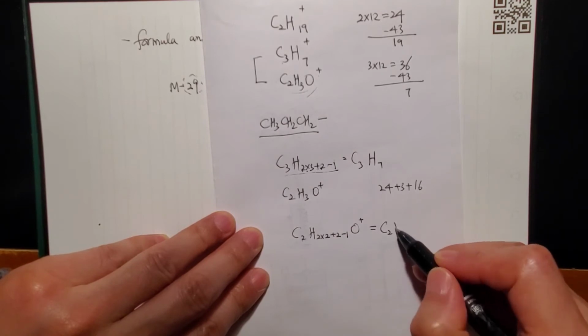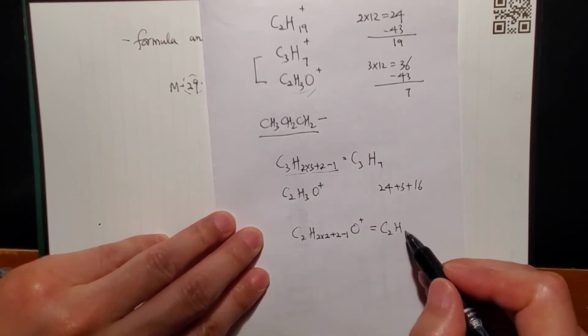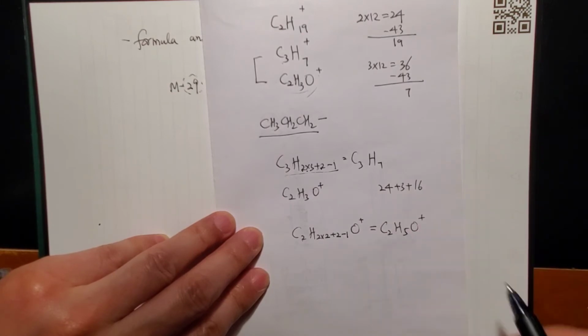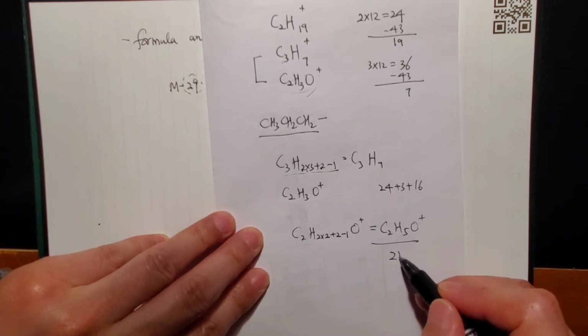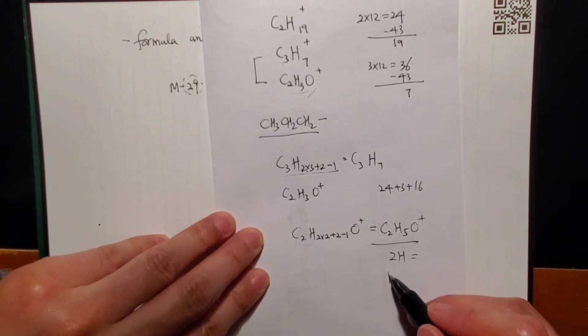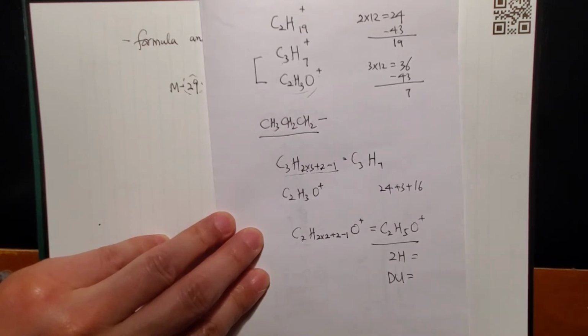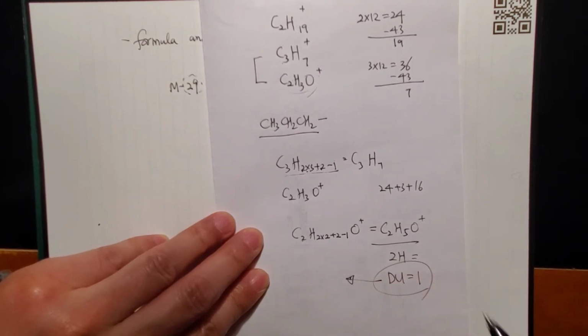So C2H4, 5, 6, minus 1, 5, or plus. So when you compare, you are losing 2 hydrogen. The index of degree of unsaturation is 1. So you have 1 double bond or 1 ring.